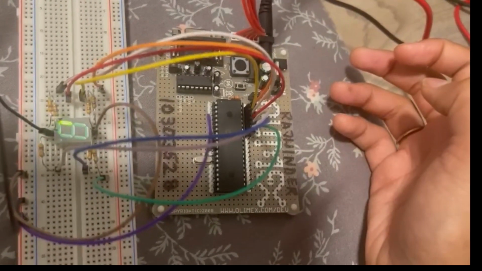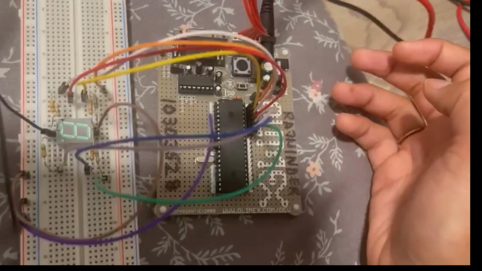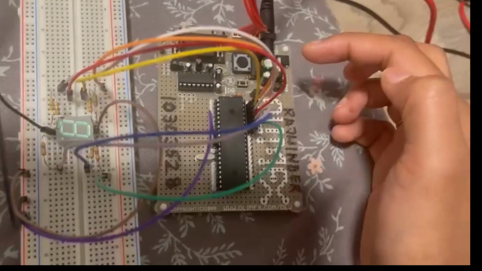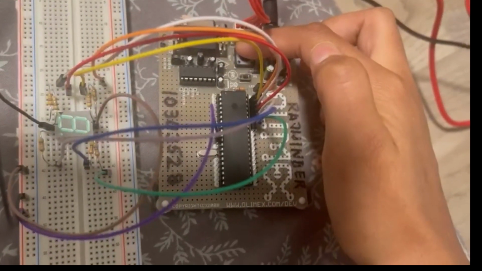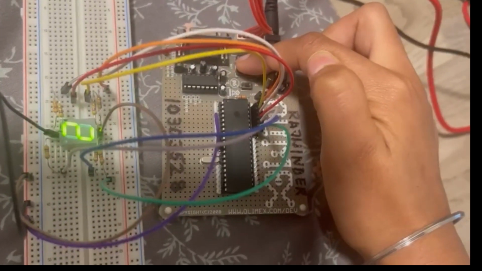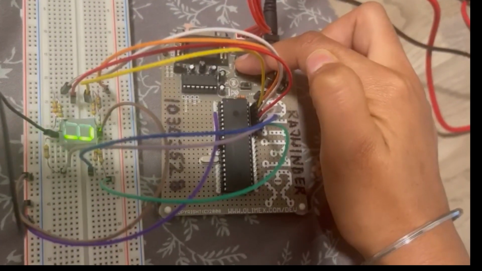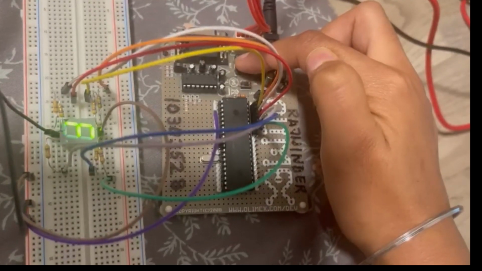Now if I reset again, it will display each segment one by one, that is A, B, C, D, E, F, G, turn on all the segments for 2 seconds, and at last turn off all the segments. Now if I press and hold the power button, it will display characters one by one. 0, 1, 2, 3, 4, 5, 6, 7, 8, 9, A, B, C, D, E, F.